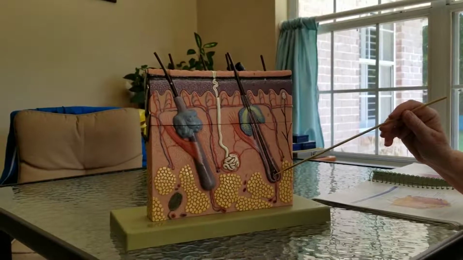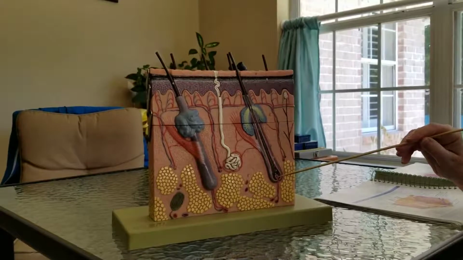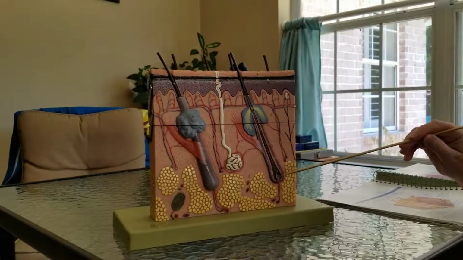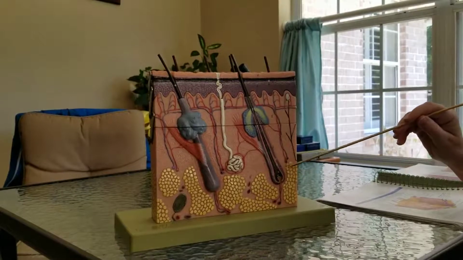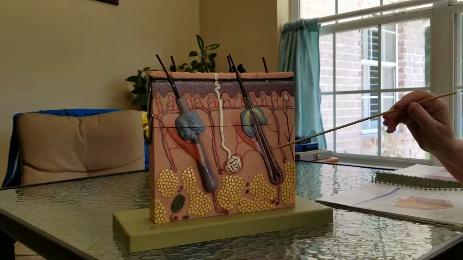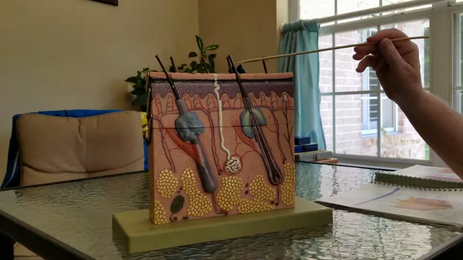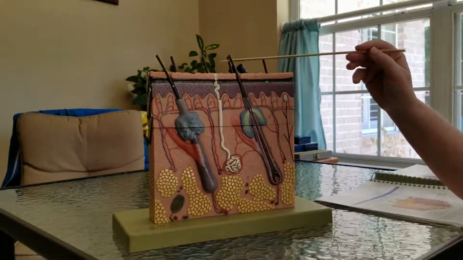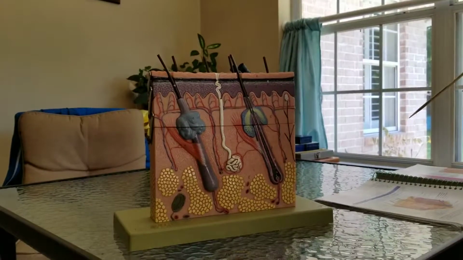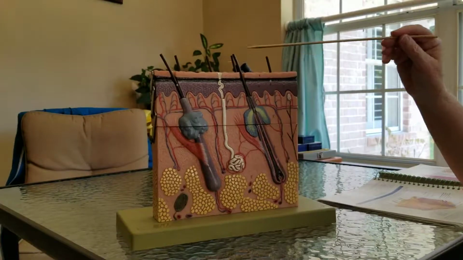One stays and the other one gets pushed up. As you can see right here where the cells are actively going through that cell division, you do have a good blood supply coming in. But as the cells get pushed further and further up the hair follicle, out to the surface, once again, these cells are also dead. So once again, what you are seeing is dead.